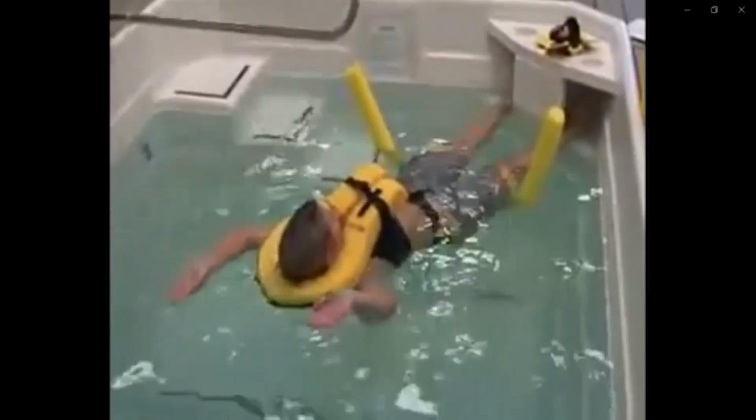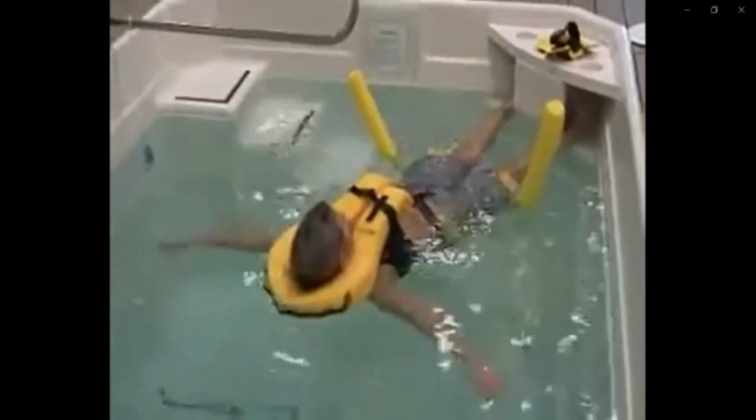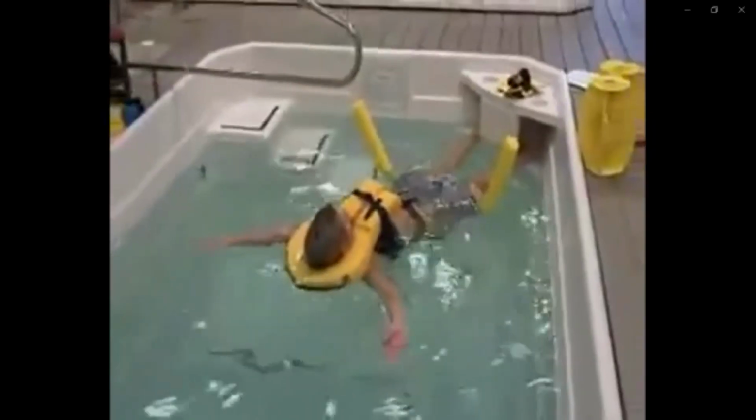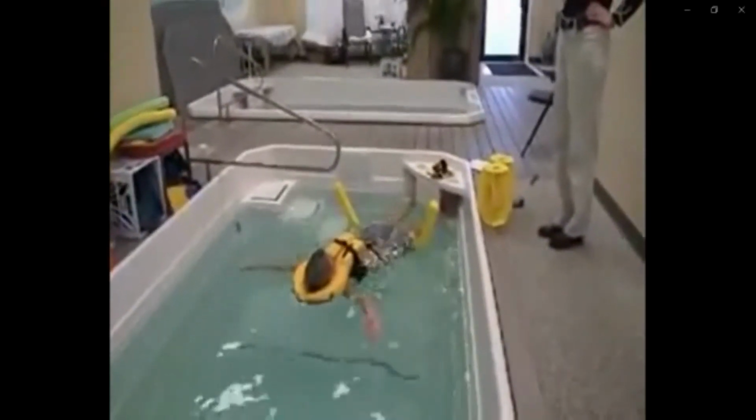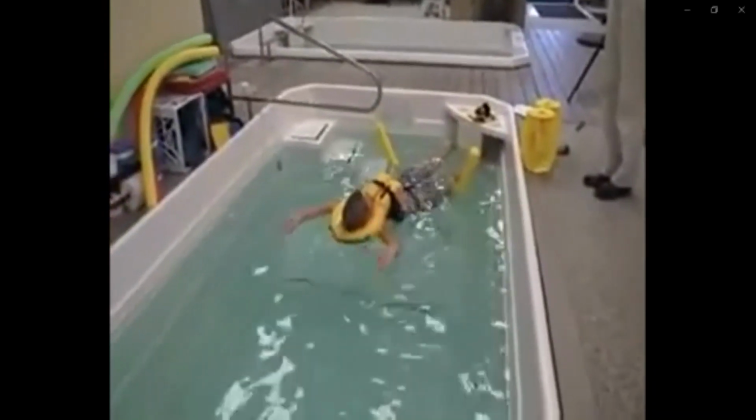And again, just focus on, lots of times too, I'll get in the pool with somebody and just feel their scapula to give them that feedback of how those are moving. So just working on the symmetry of that.